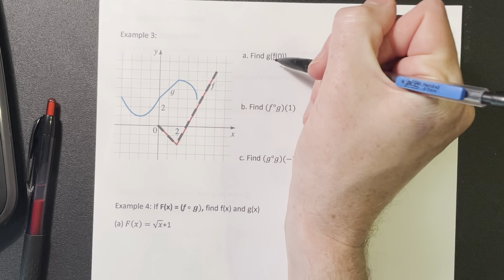That is going to go into our f function. So f of 4 would mean I'm going to go to when x is 4, 1, 2, 3, 4, and find out where's the f function, which happens to be up here at positive 2. So f of g of 1 is 2.